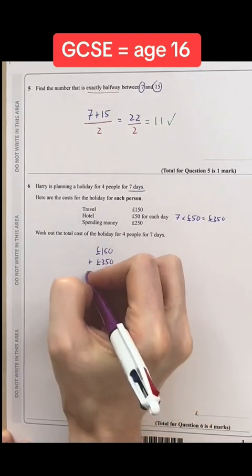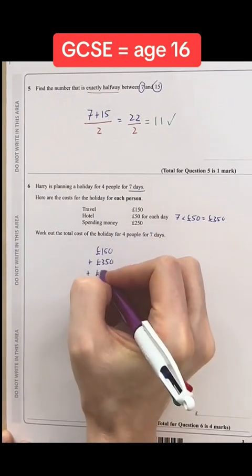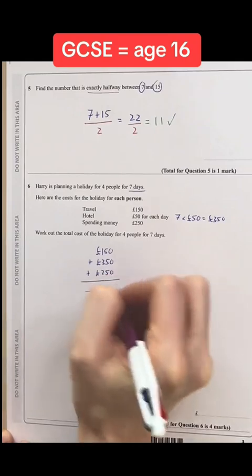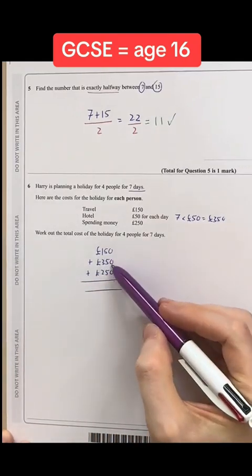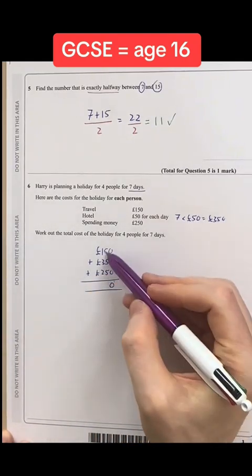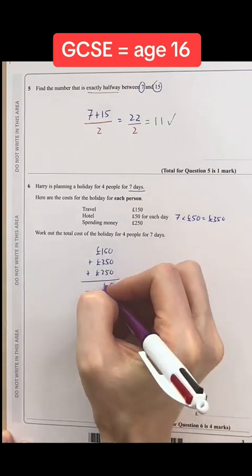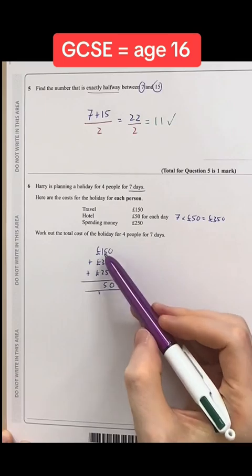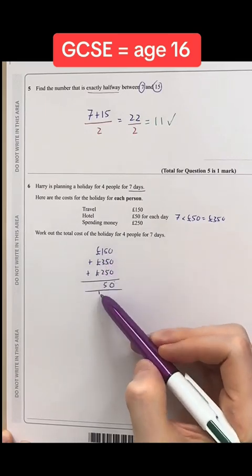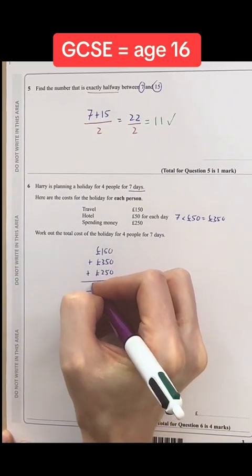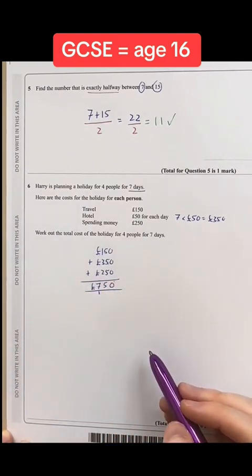Plus the spending money for each person for the holiday is £250. So I'm going to add on 250. Always starting on the right. 0 add 0 add 0 gives us 0. 5 add 5 is 10. Add 5 gives us 15. So 5 down, carried 1. 1 add 3 is 4. Add 2 is 6. Add 1 is 7. So the total cost of the holiday per person is £750.